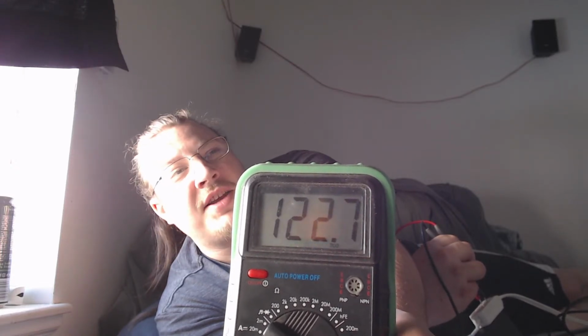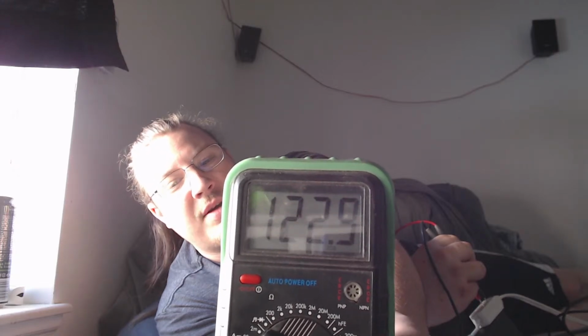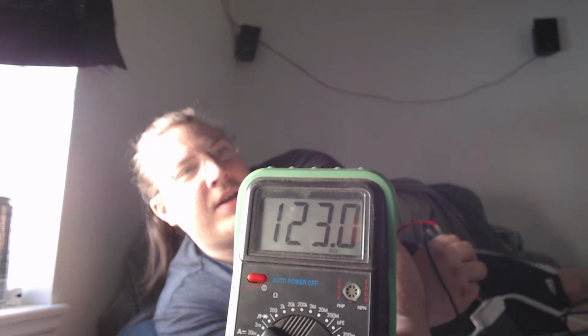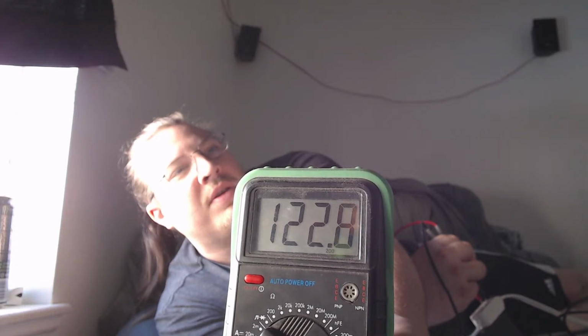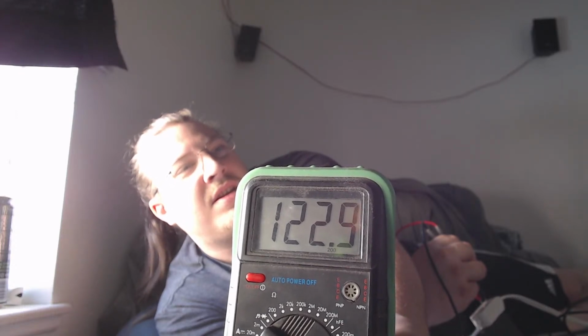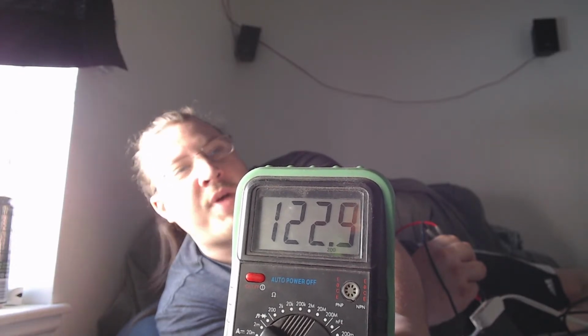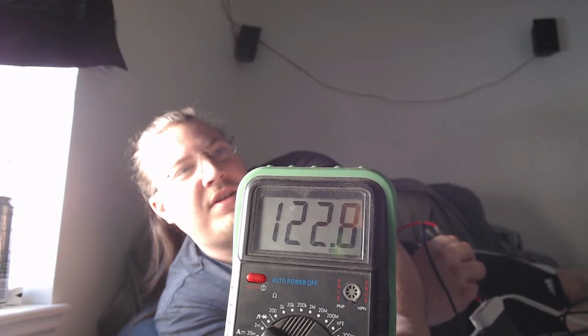There's going to be a lot of takes of this where I fuck up the sentence probably. Anyway, so as you can see, what's coming out of the wall is about 122, 123 volts AC. That's fine. That's what we expect. That's good.